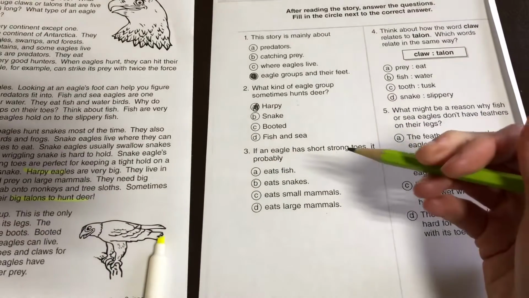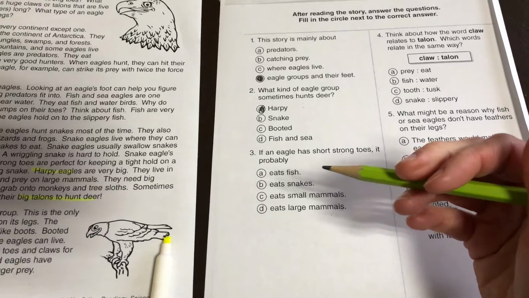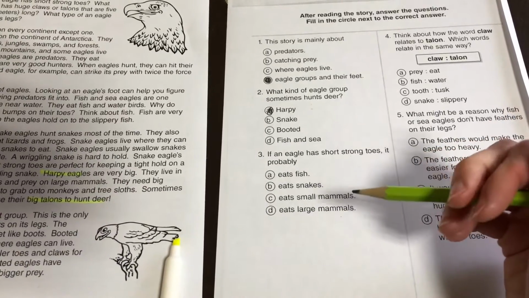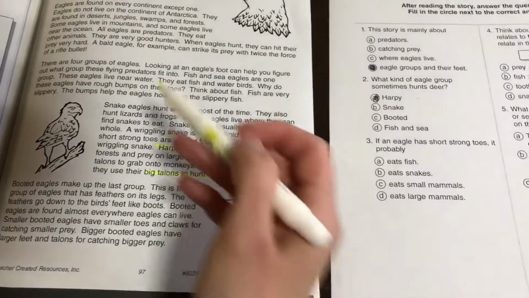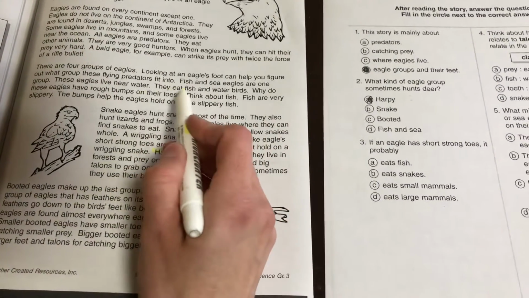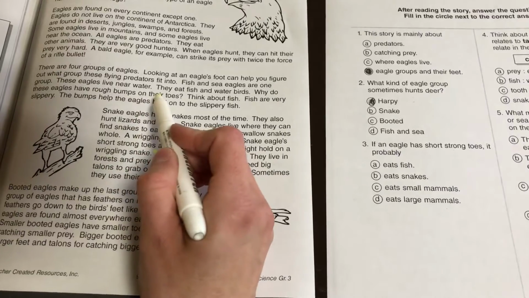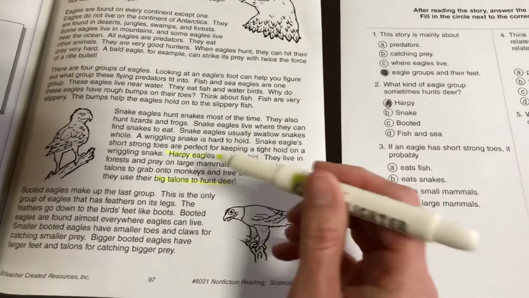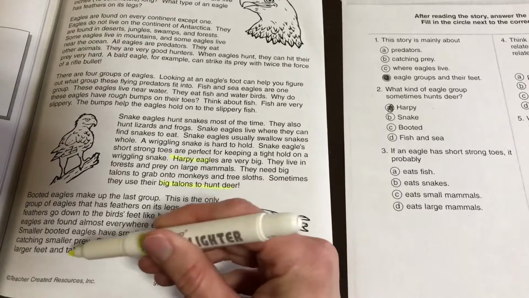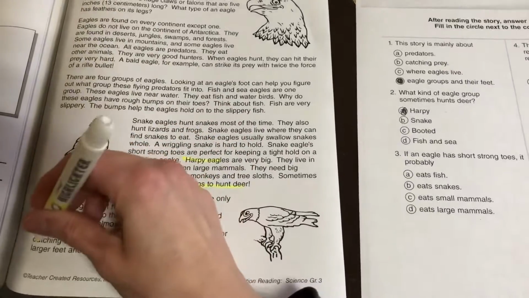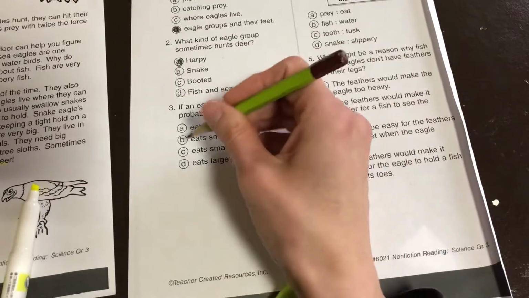If an eagle has short, strong toes, it probably eats fish, eats snakes, eats small mammals, eats large mammals. All right, so let's look. Why do they have rough bumps? They don't say anything about the length. So, smaller booted eagles have smaller toes and claws for catching smaller prey. So we probably want, catching smaller prey. Highlight that one. So we eat small mammals.